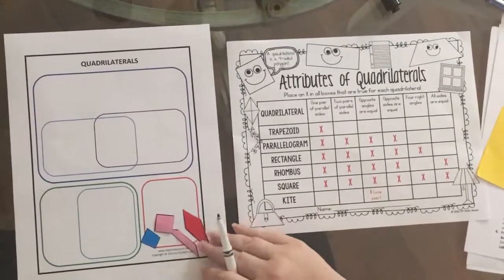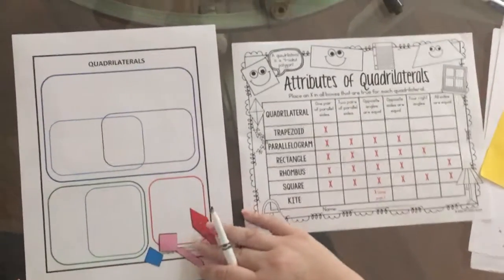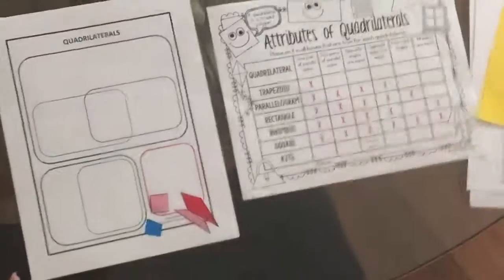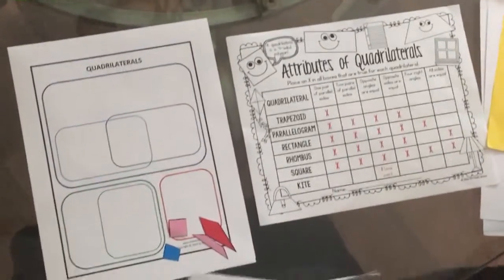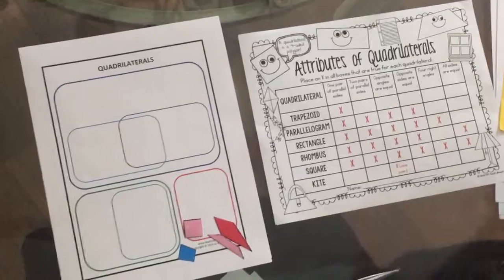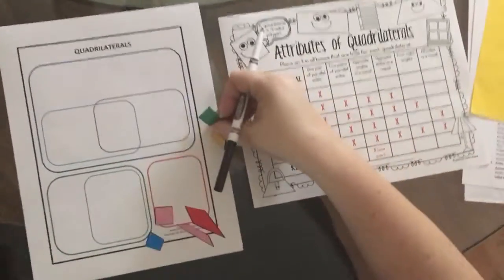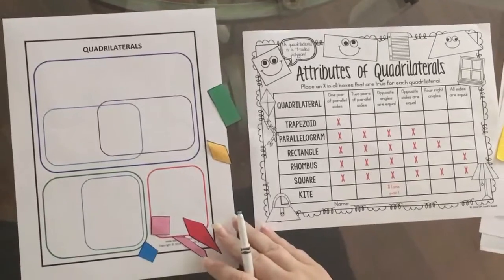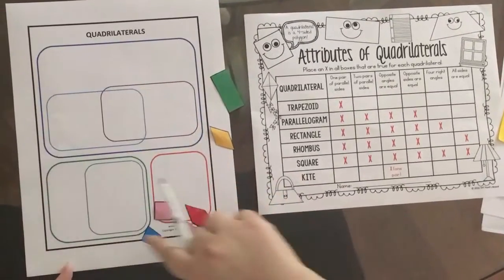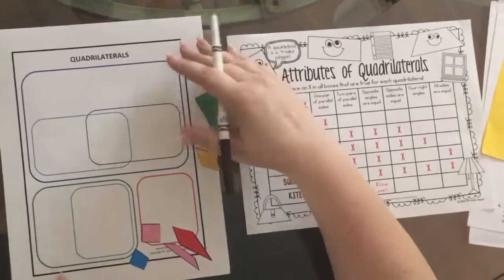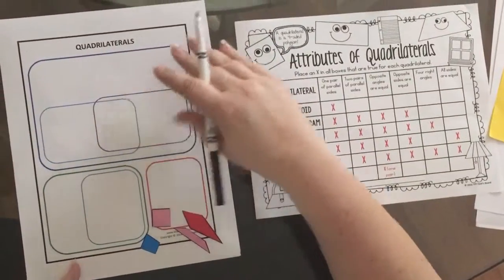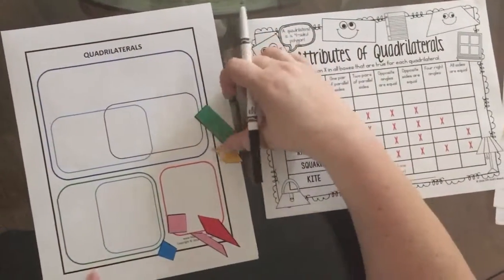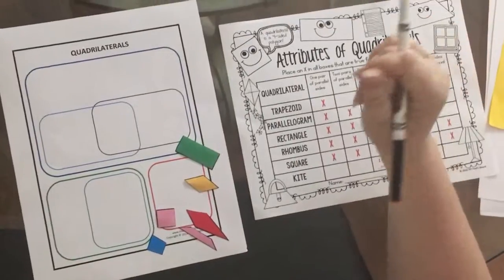Now I have my shapes here, my main types of parallelograms. And I'm going to get my 2 from my Venn diagram. And I'm going to look at this overarching quadrilateral sheet. I can see in the main rectangle that everything encompassed inside of it is a quadrilateral. So all of these shapes here will be a quadrilateral.